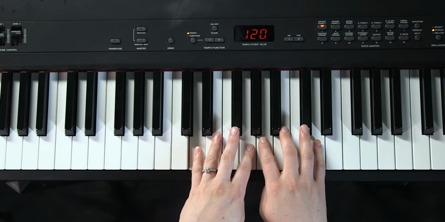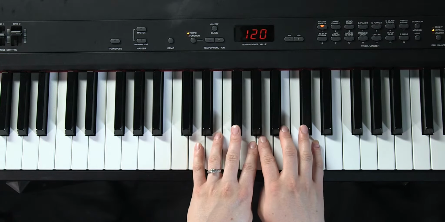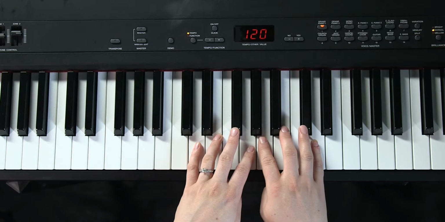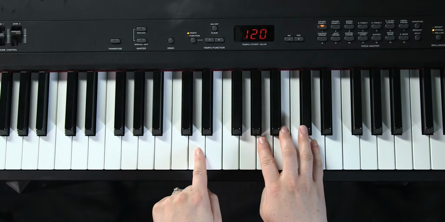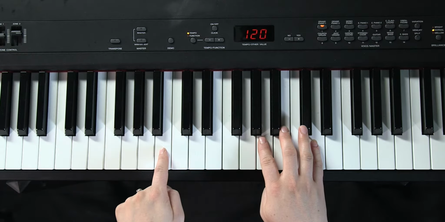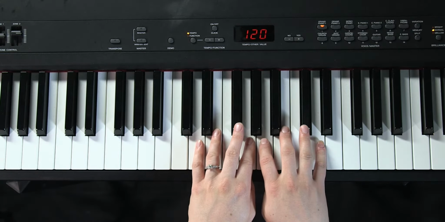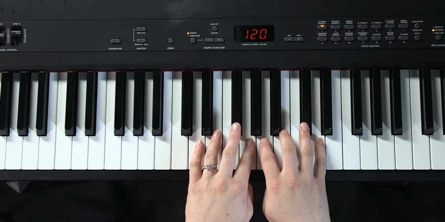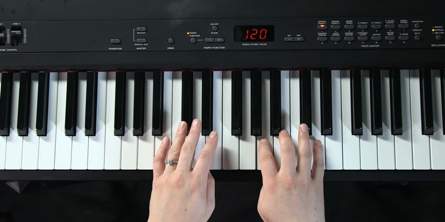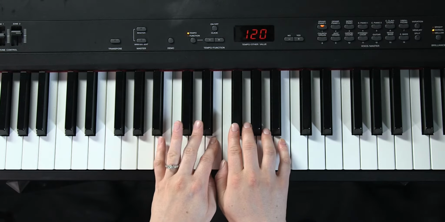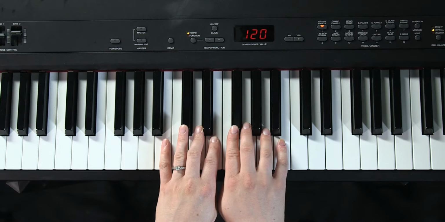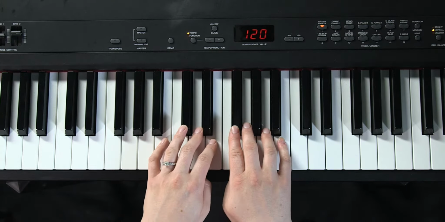So to find the relative minor for D major, I need to again go 3 half steps down or to the left. So from D, 3 half steps down is 1, 2, 3, B. So instead of starting on D and having an F sharp and C sharp, I'll instead start on B and have an F sharp and a C sharp within my scale. This will give us a minor sound. Let's hear what it sounds like.